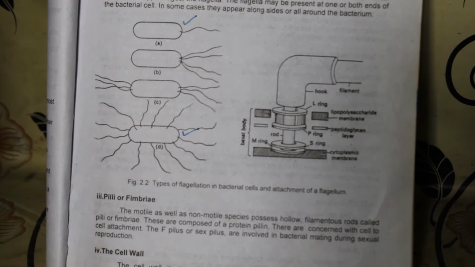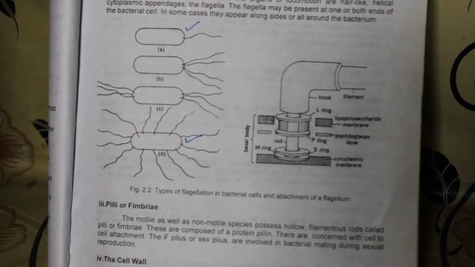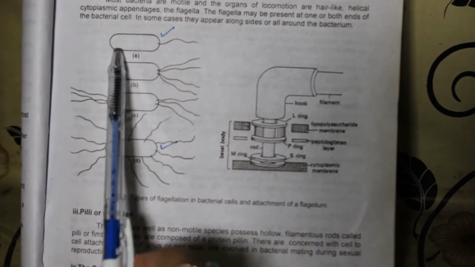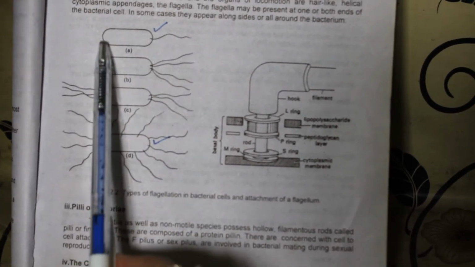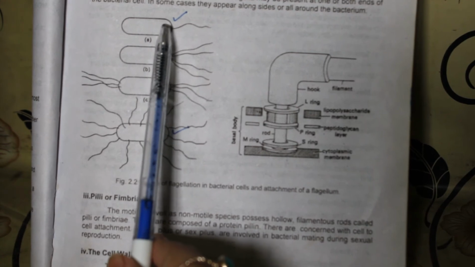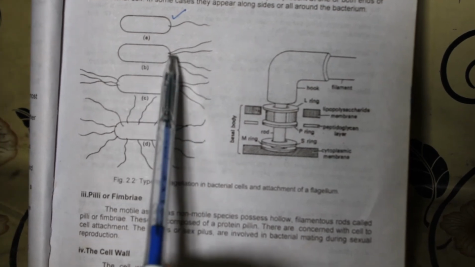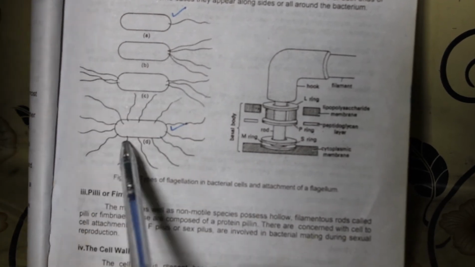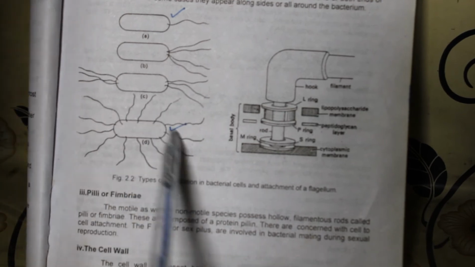Here is one diagram to show you the arrangement of the flagella. In the first, you see a hypothetical structure of a bacterial cell, and this is the flagellum, attached to one end. In the second, 2 or 4 flagella are attached on one side. Then in the third diagram you will see 3 here and 3 here, on both sides, and they may have an arrangement all around the cell.